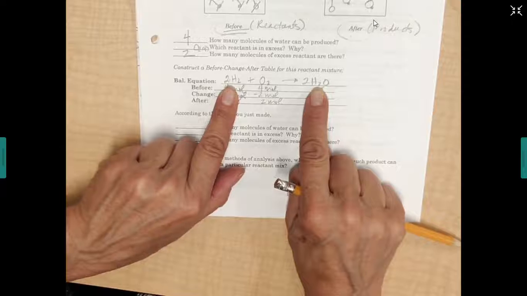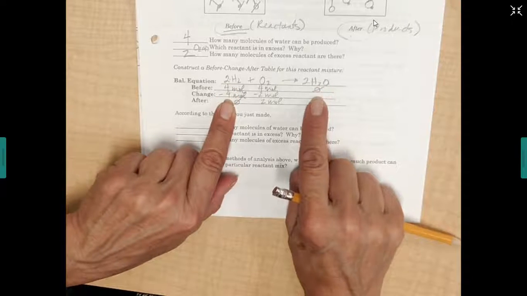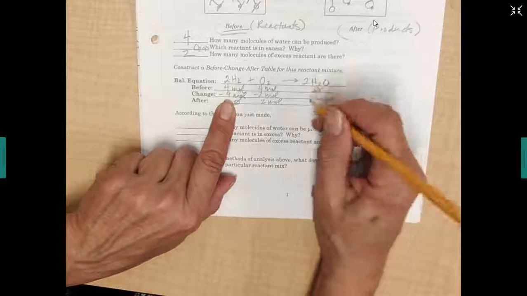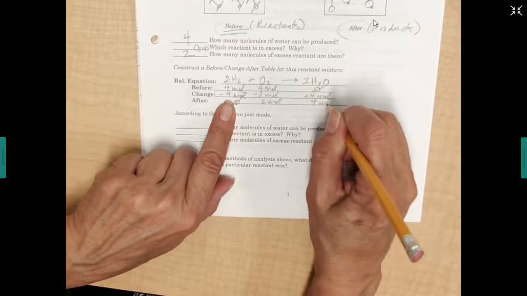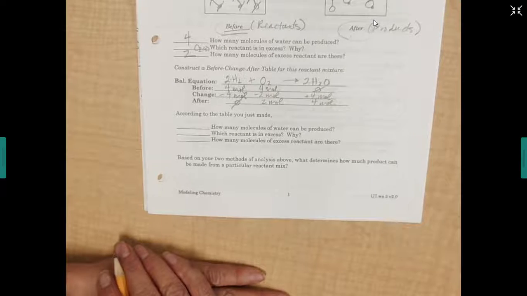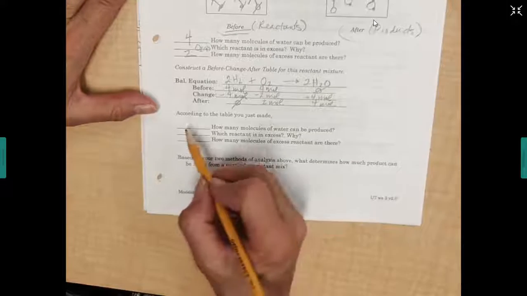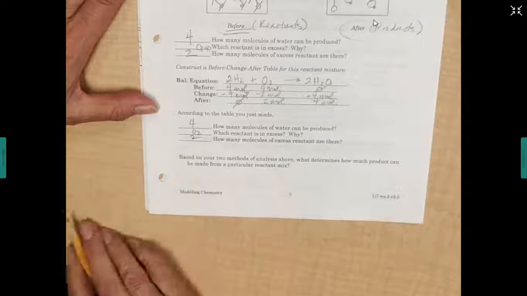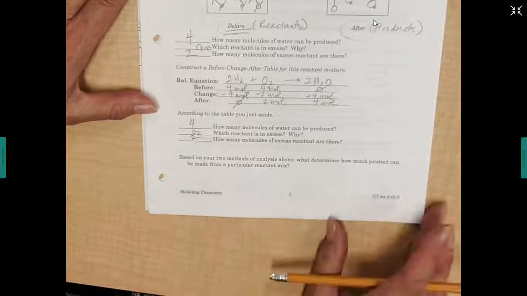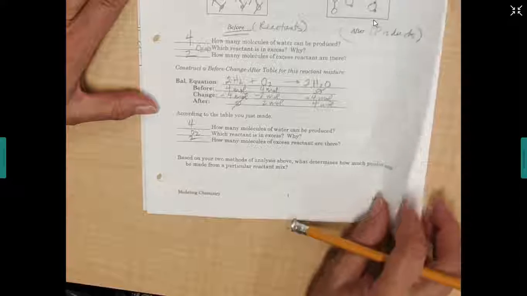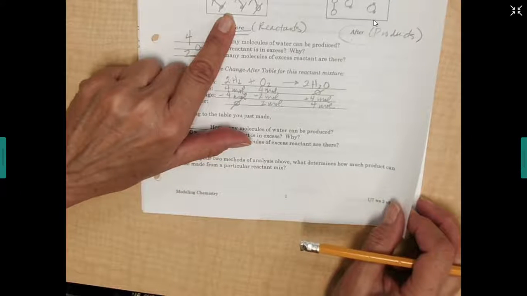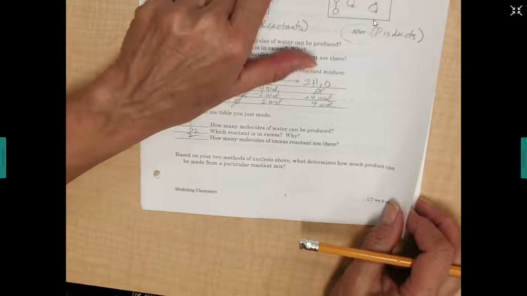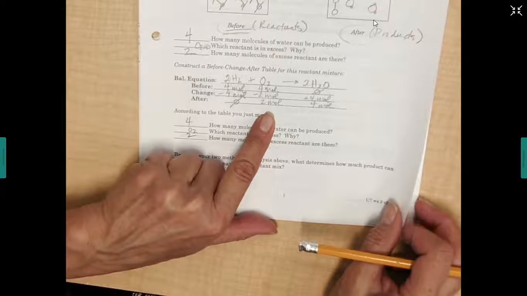I like 2-to-2, right? If we used up 4 of this, how many of this should we generate? 4. So plus 4 moles. I'm going to have 4 moles at the end. So it's the same answers, right? 4, O2, and 2. All right. So that's BCA. That's the molecular, microscopic perspective. That's the symbolic perspective. And then we've got the mathematical perspective too. So you're thinking in 3 different ways here.